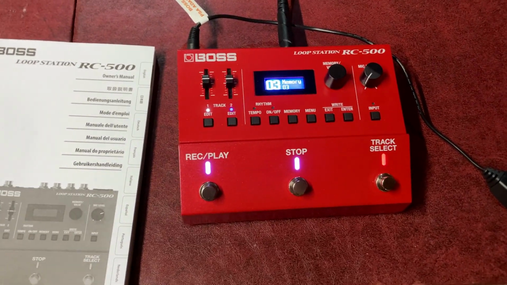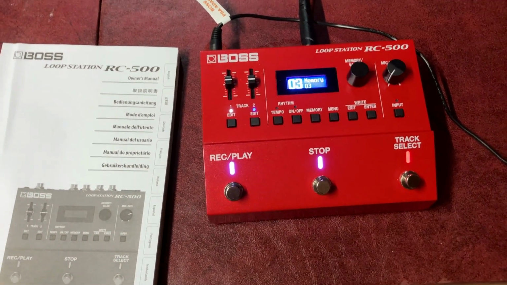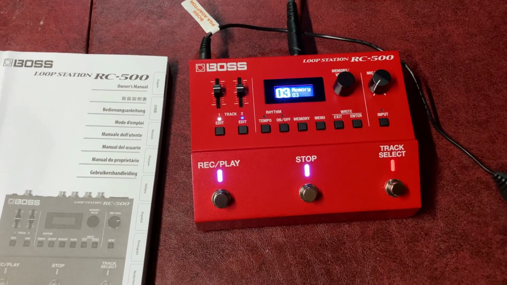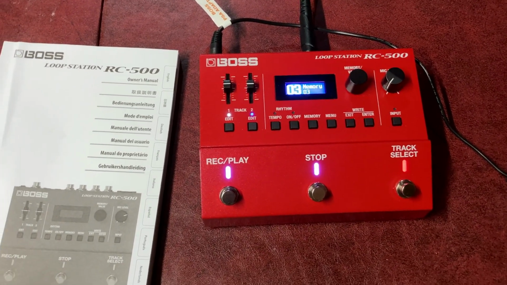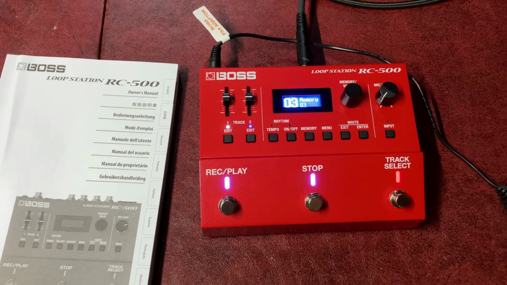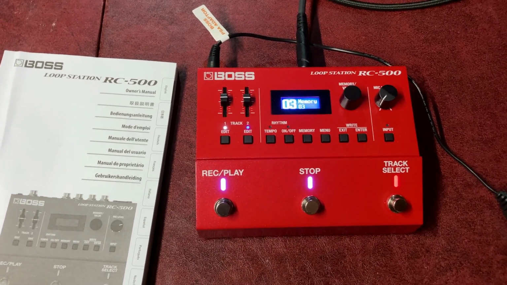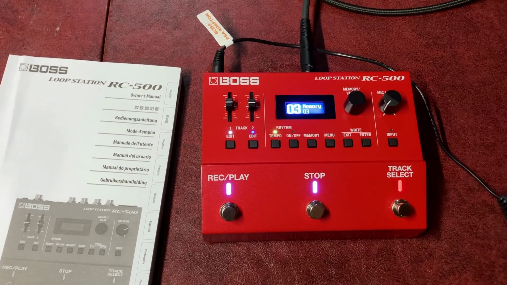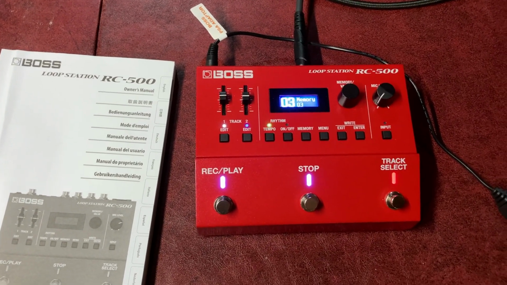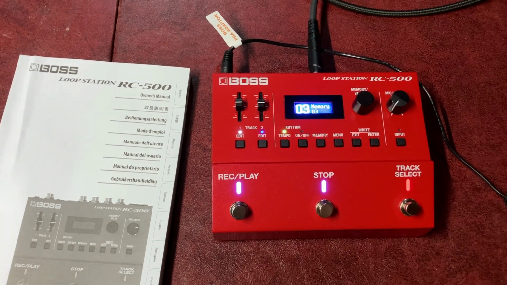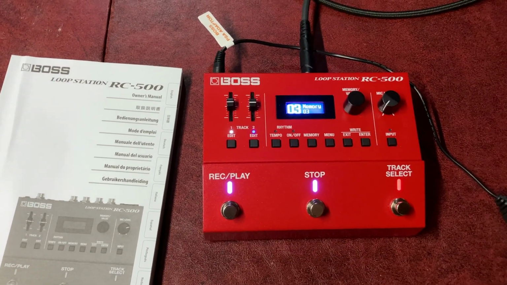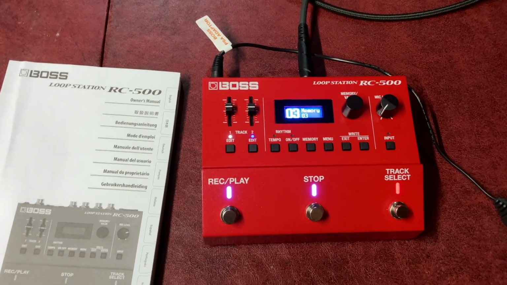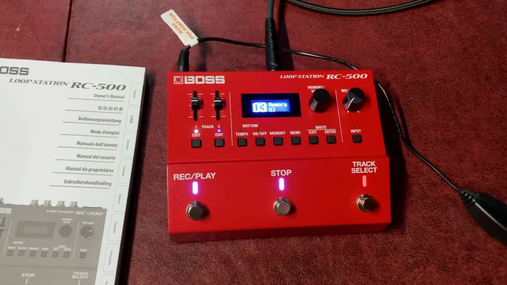Okay, to wrap up this video, what I want to do now is play for you the result. So to review, I created a track in my DAW. I exported it into a WAV file. I connected the Boss RC500 to my computer through USB. Then I imported the WAV file into the looper. Now I'm going to play this back.